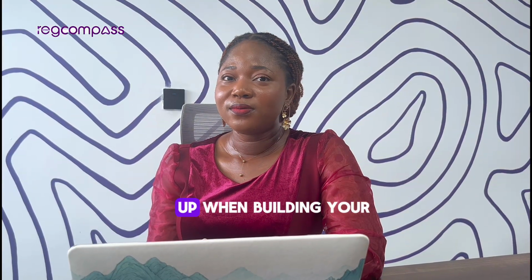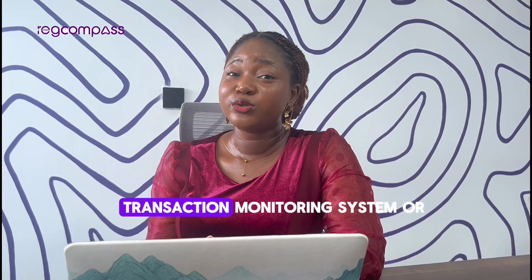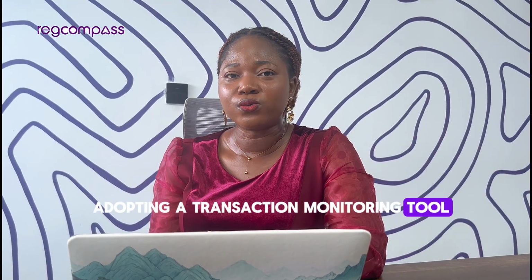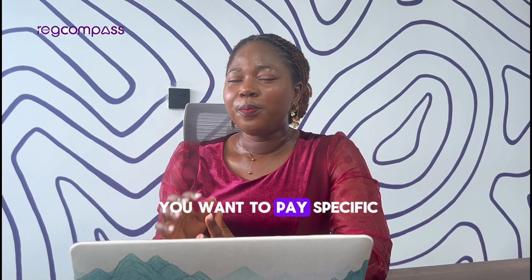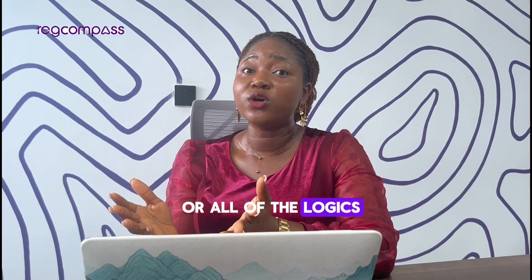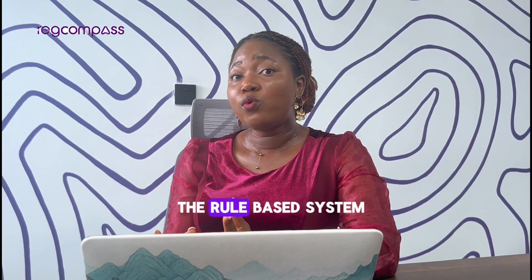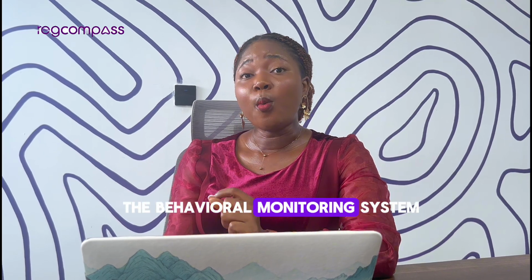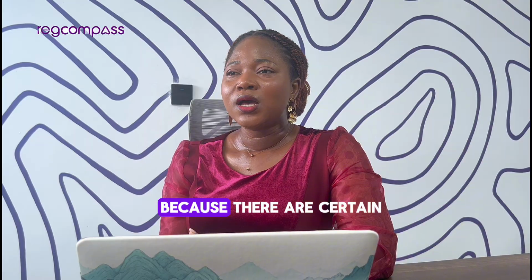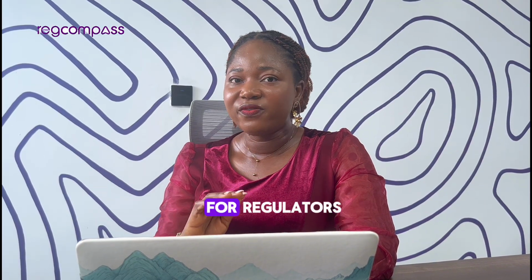To wrap it all up, when building your transaction monitoring system or adopting a transaction monitoring tool, you want to pay specific attention to all of the logics I explained: the rule-based system, the behavioral monitoring system, as well as the risk-based system. Because there are certain rules that are standard for regulators.